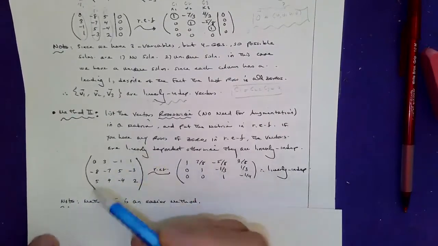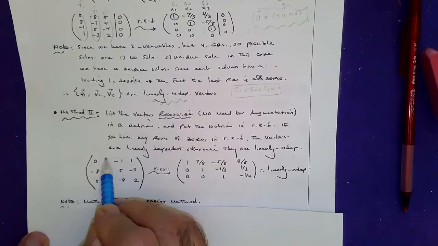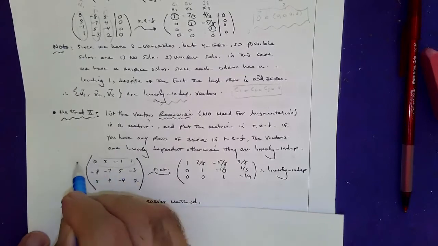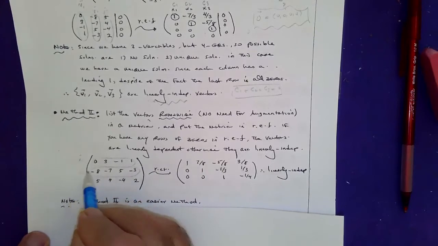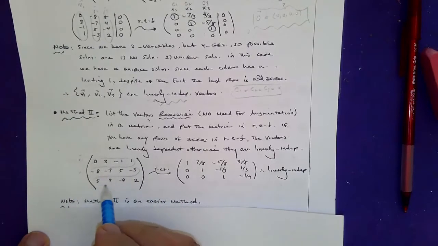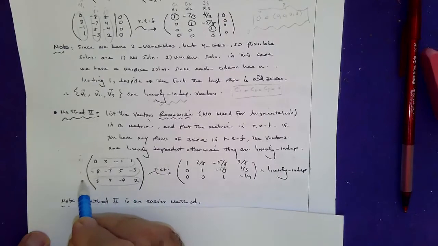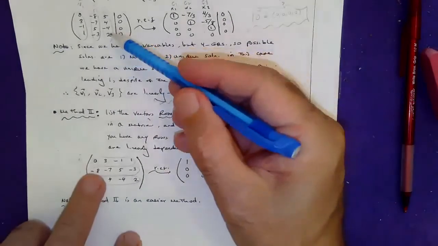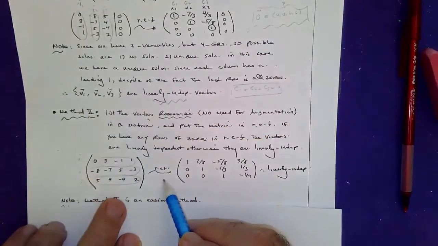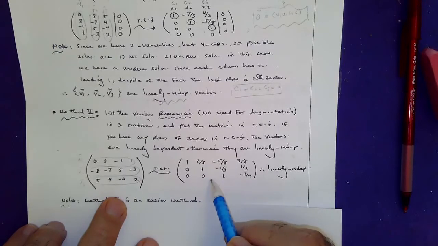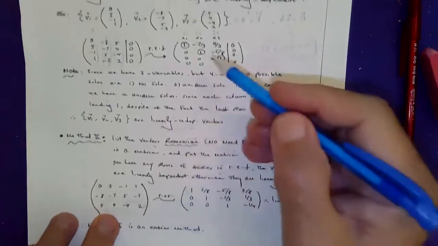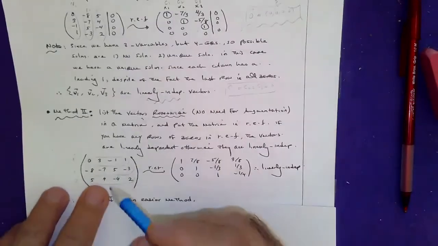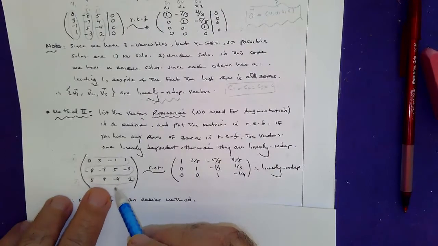List the vectors row-wise. So this guy is my V1. This guy is my V2. And this guy, row 3, is my V3. So do you see it? I'm listing the elements row-wise. Put this in row echelon form and check the row echelon form of the matrix which you came up with. Notice I no longer have 0, 0, 0. This is purely the vectors themselves.